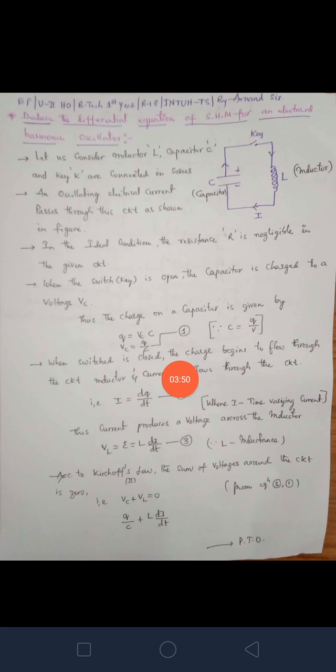When the switch is closed, what happens? The charges started flowing in the circuit, and those charges also pass through the inductor. As charges are passing through the inductor, a potential difference develops across the inductor. Clear? So from that we can write the current I is equals to dq by dt. Let us consider this equation 2.